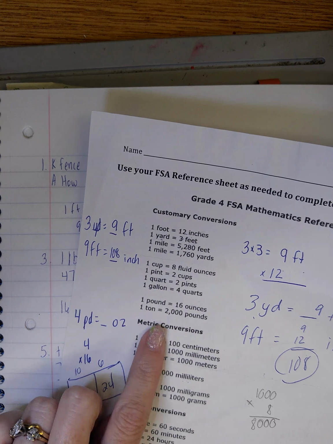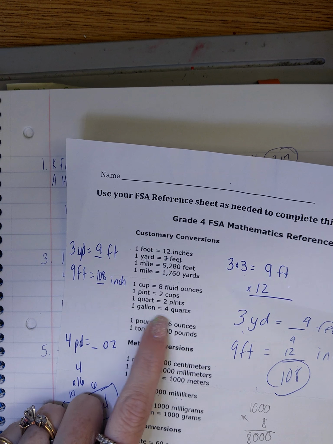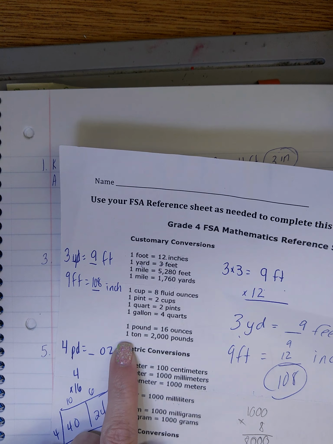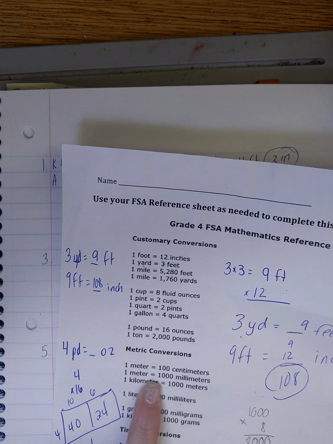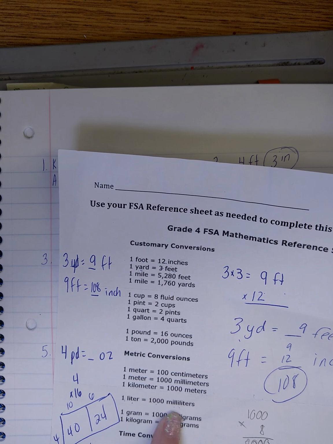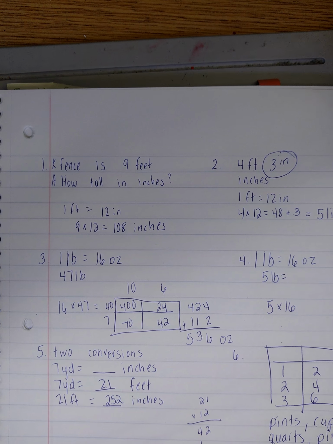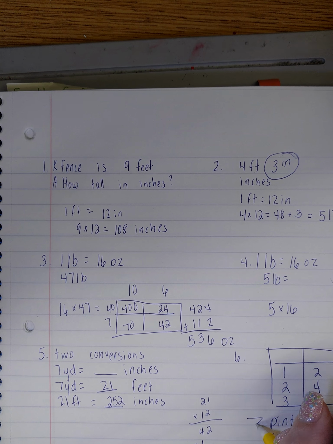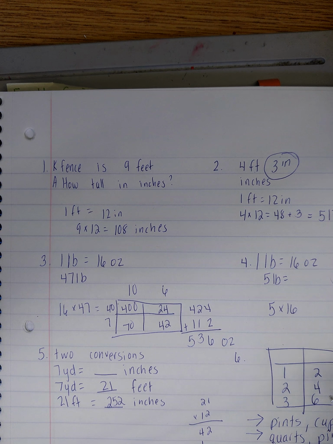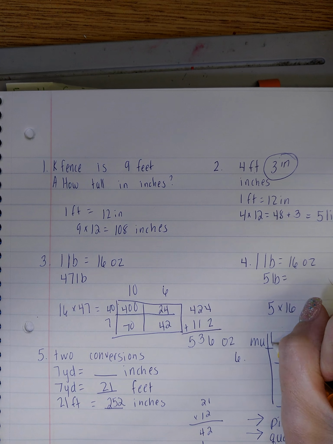Let me look at any of the other ones. And none of the other ones, that's 1 and 4, 1 and 16, 1 and 2,000, 1 and 100, 1 and 1,000, and then these. So my answer would be both. It could be both of these. And number 6 is a multi-response.